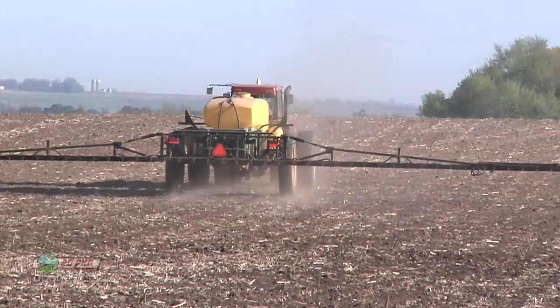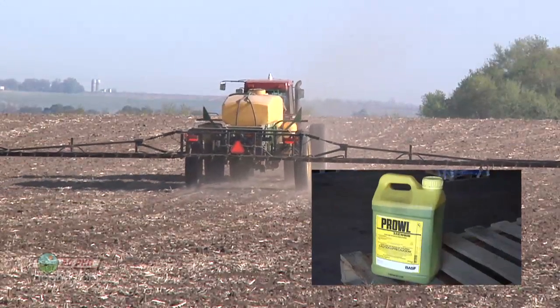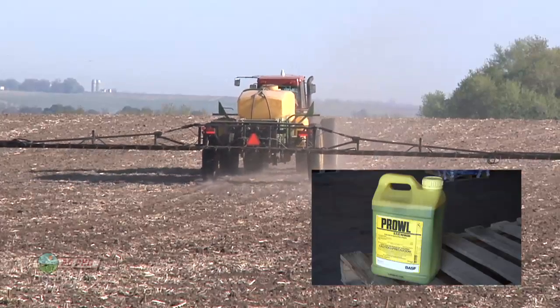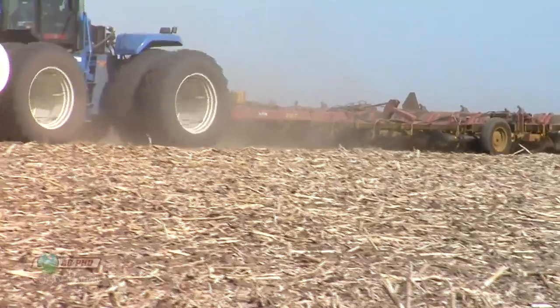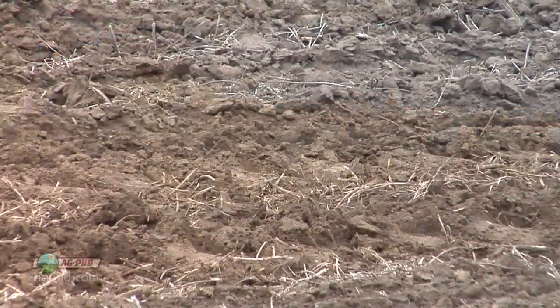But if you want to lay everything on the soil surface, use Prowl instead of Treflan or Sonalan. Prowl's the product of those yellows that can be used in no-till or strip-till. Treflan and Sonalan have to be instantly incorporated. And of course, Metribuzin, Valor, and Authority can be laid on the soil surface too.